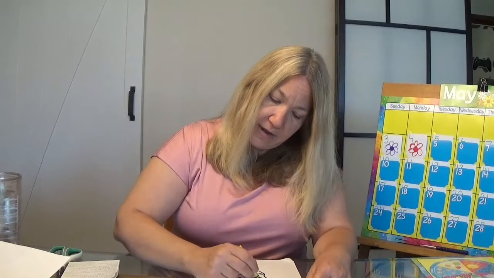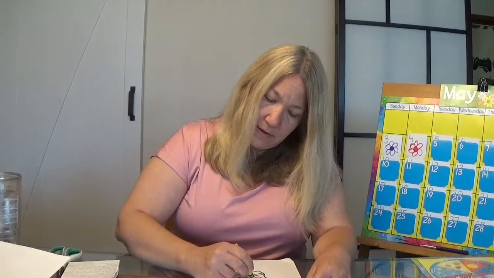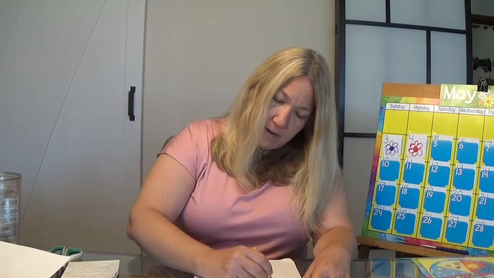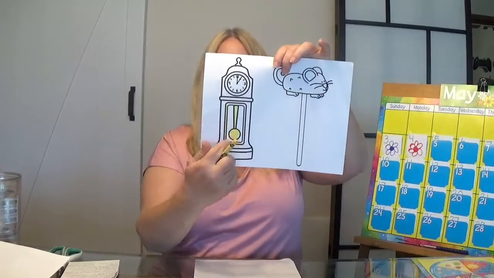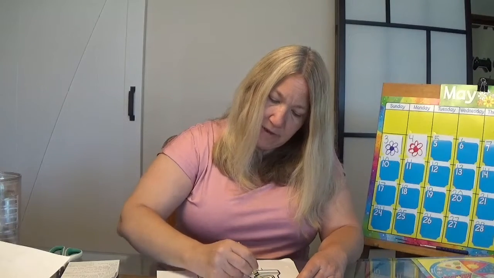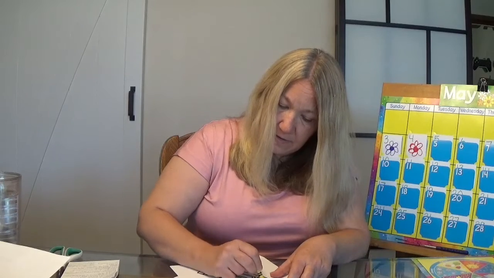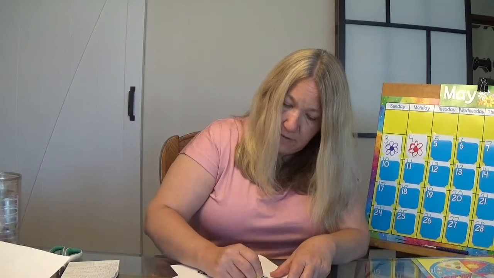And then I want you to turn your retell piece over, and I want you to color the clock. Now, parts of the clock, it has a pendulum. The pendulum is this big round thing that's hanging down, and the pendulum swings back and forth for each second. The pendulum is usually a metal color, but because I don't have a lot of metal colors, I'm going to make it yellow. And I'm going to use yellow as my highlighting color that goes around most of my clock.